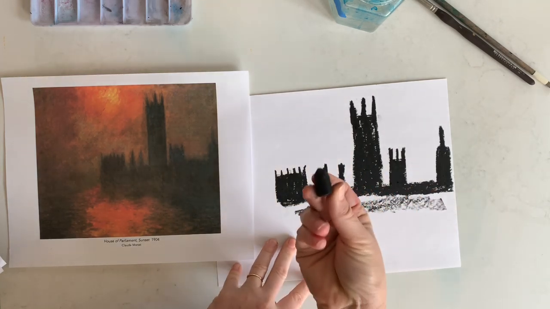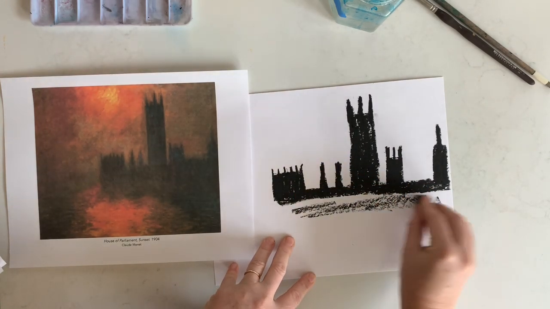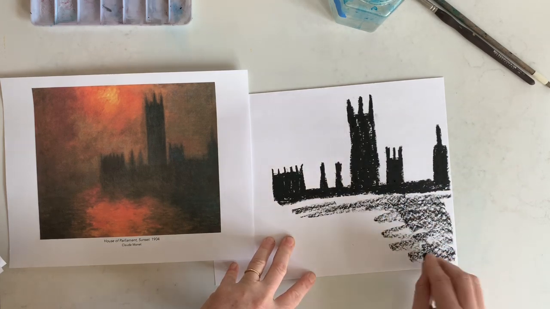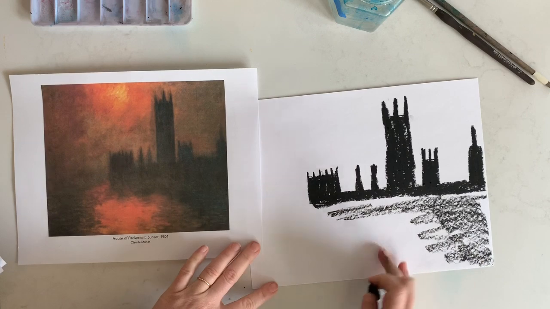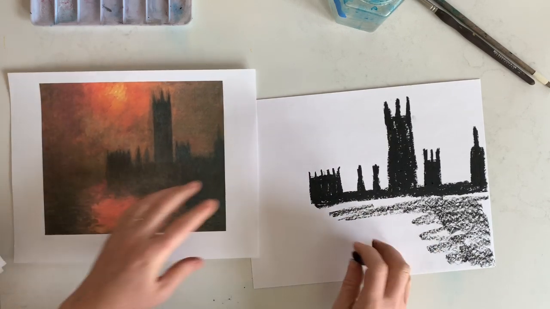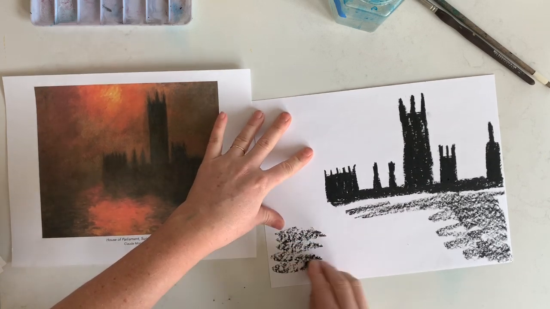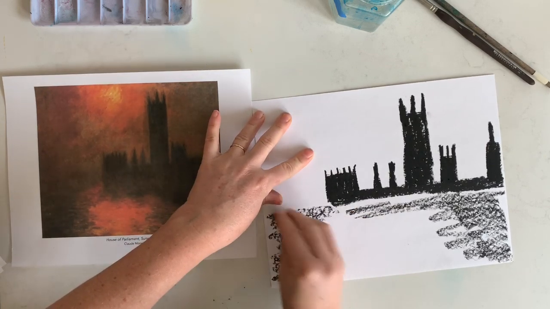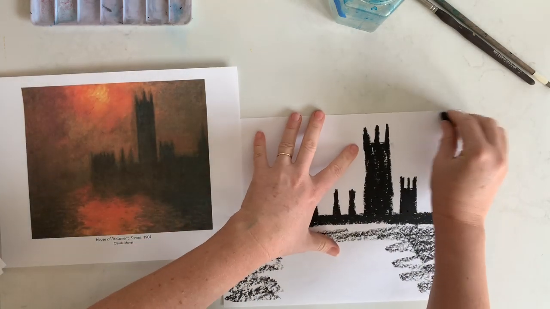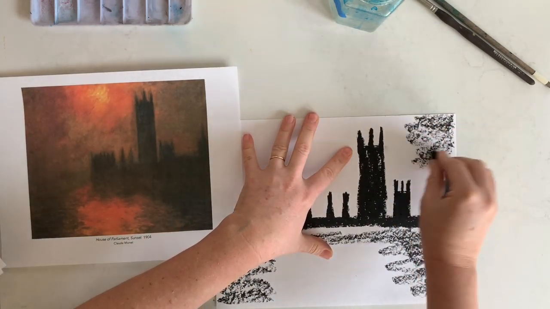I'm actually turning this oil pastel on its side, and then we can fall down here in the water to the edge. We're gonna leave the spot for our sunset reflecting. All right, some more right there, kind of goes up to the edge, and then I see that it's darker over here.